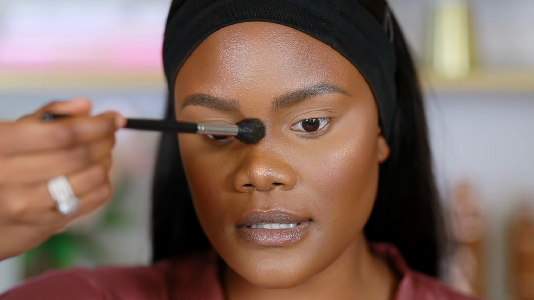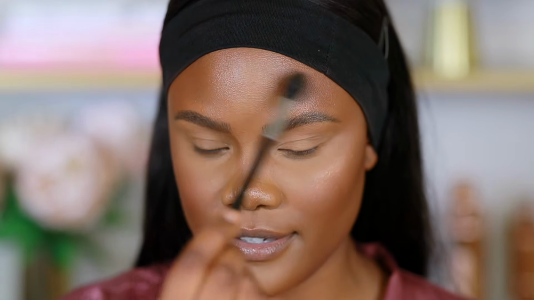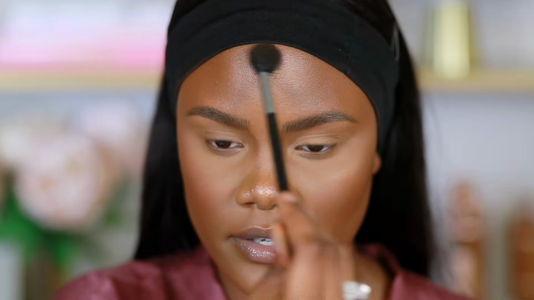And then I place a little bit at the bridge of my nose. I'm literally just using whatever is left on the brush. And then a little bit on my forehead, just a very small amount. And I'm putting this at the tip of my forehead. I'm not bringing it out this way, just a little bit right here. And you just want to blend it out.